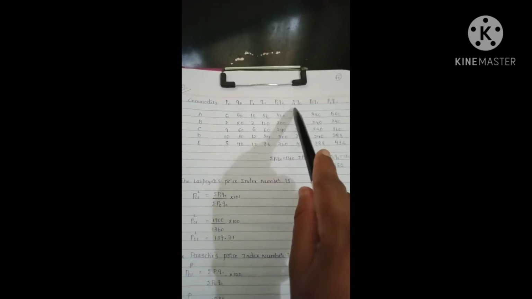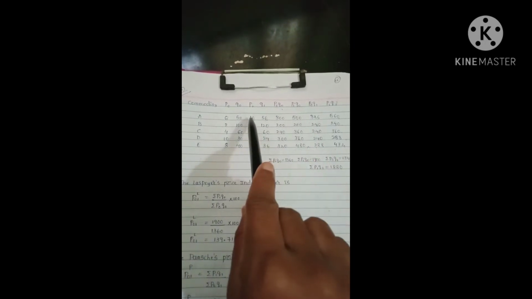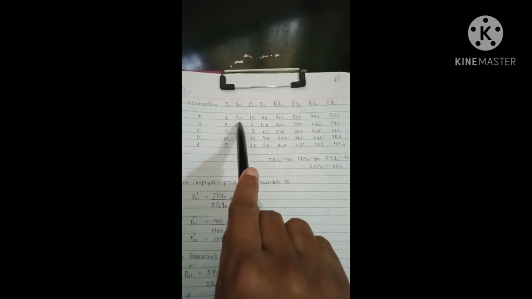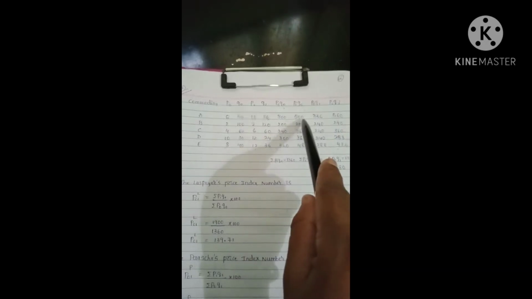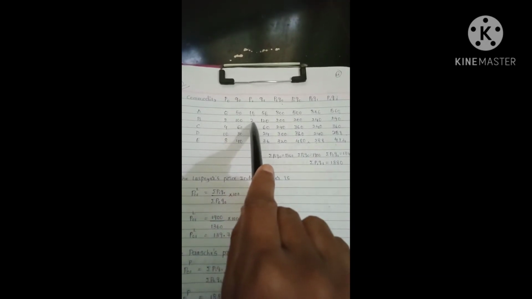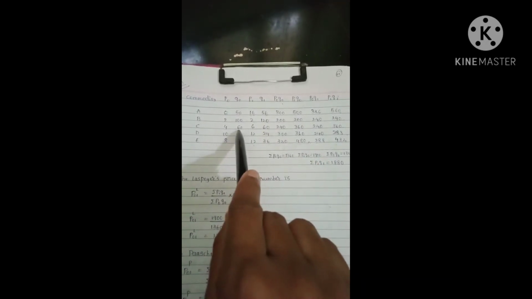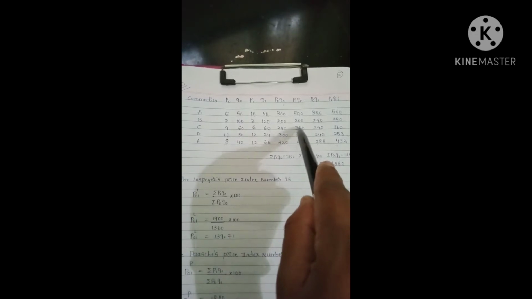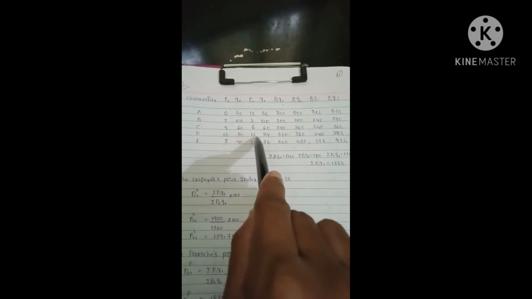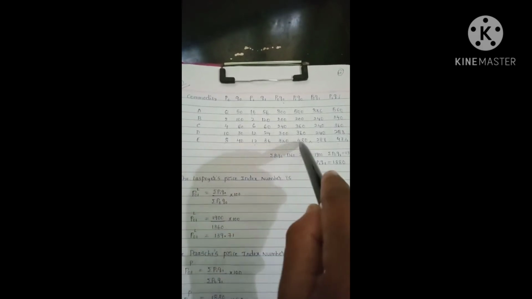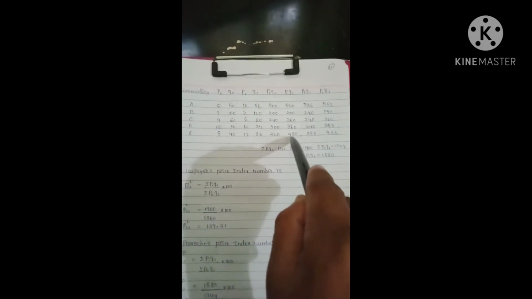Next the second column heading is P1 into Q0. 10 into 50 is 500. 2 into 100 is 200. 6 into 60 is 360. Next 12 into 30 is 360. Multiply 12 into 40, then we get 480.